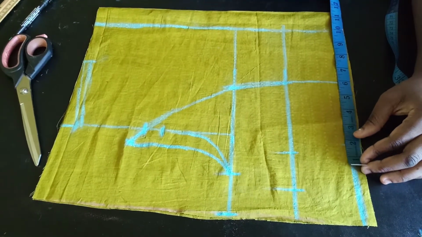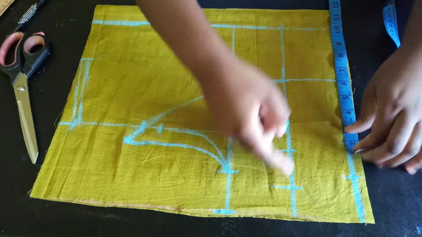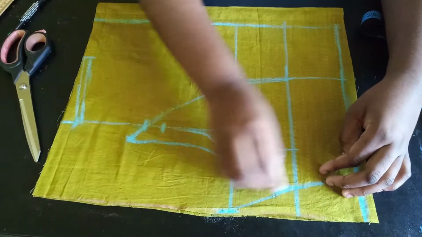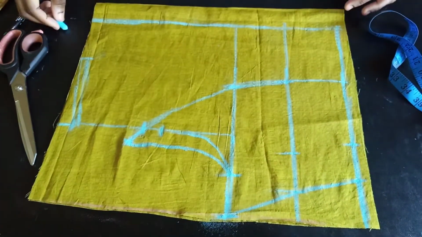So that is going to be 10 inches, right? So I'm going to mark that here. So you see 2 inches seam allowance for each side. So I'm going to connect this to this part, connect it to the bust. So just like that, I'm going to cut this whole thing out.